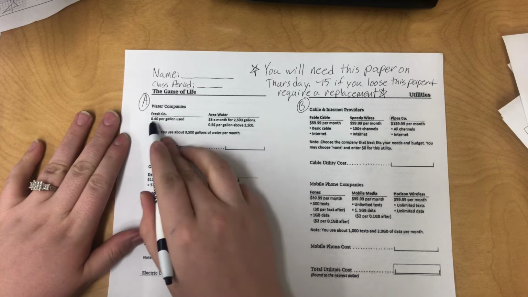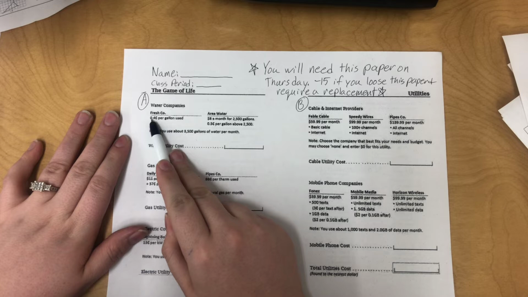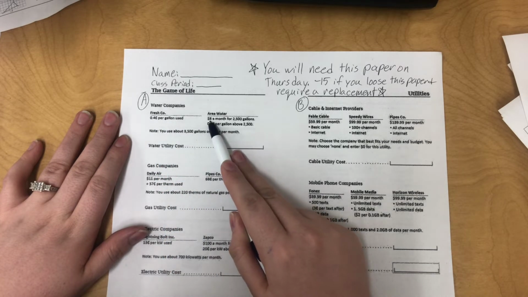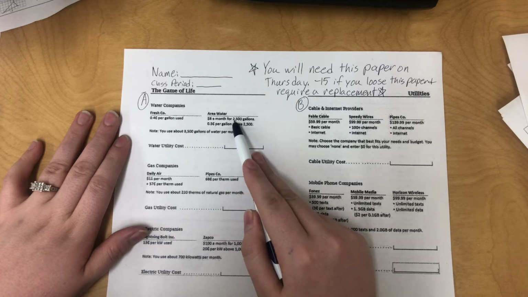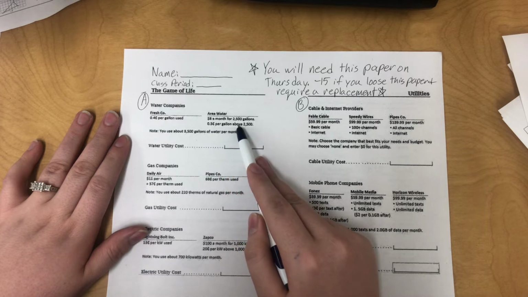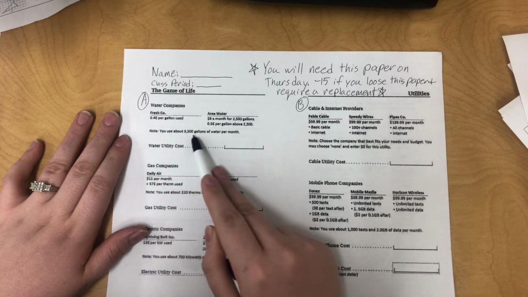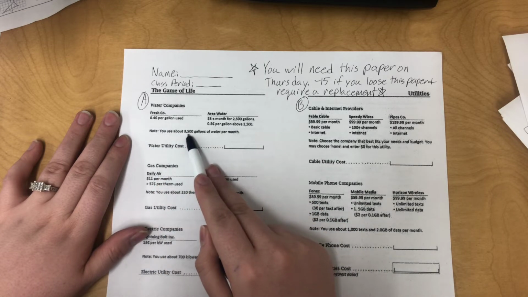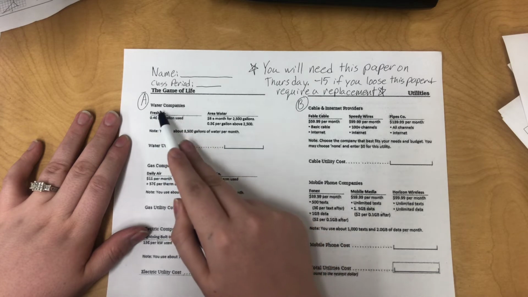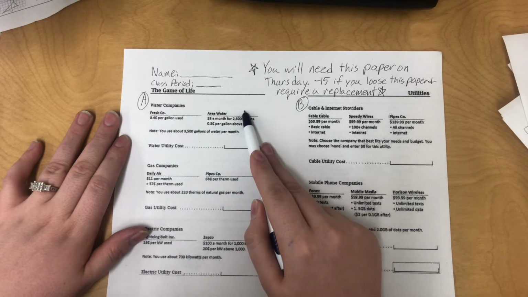For example, on water, you can choose from either Freshco or Area Water. Freshco charges you 0.4 cents per gallon, whereas Area Water allows you to pay $8 a month for 2,500 gallons and then 0.5 cents per gallon when you go above 2,500. It tells us that we use roughly 3,500 gallons of water per month. So this is what I'm going to use to calculate how much it would cost if I went with Freshco versus how much it would cost if I went with Area Water.